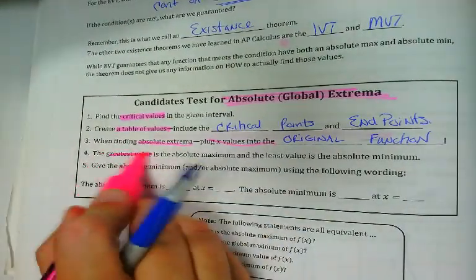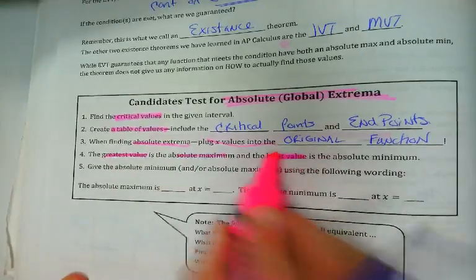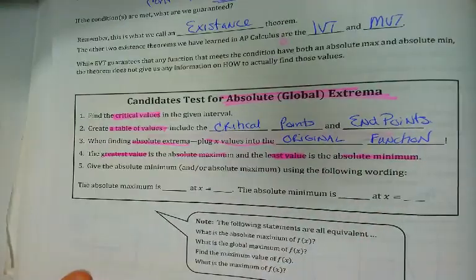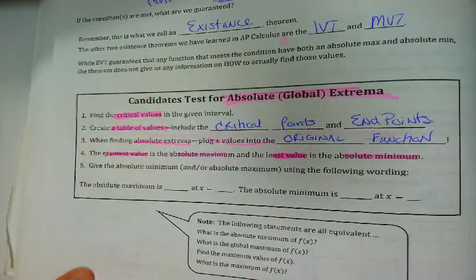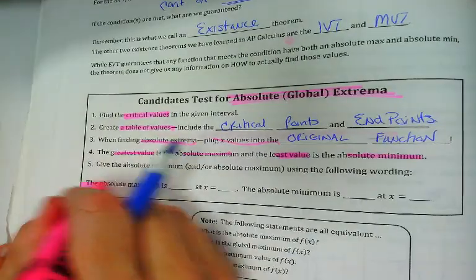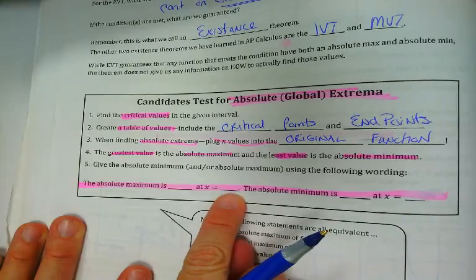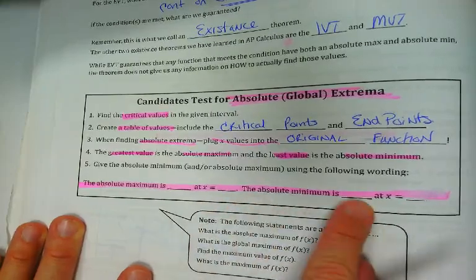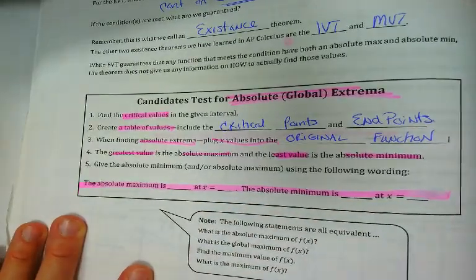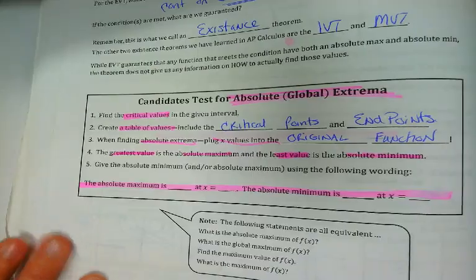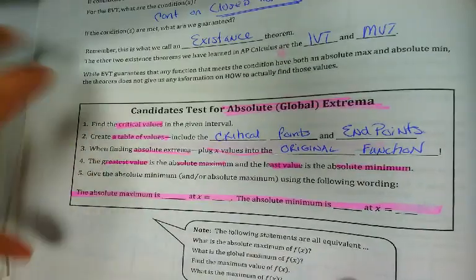The greatest value is called the max. The least value is called the absolute min. Okay, and here's the wording that you're going to use every time, and I'm just going to highlight it when you answer the question. The absolute max is whatever at x equals blank. The absolute min is whatever at x equals blank, and we just use that same phrase each and every time. Now again, this is only for absolutes, slightly different than the relative extrema.